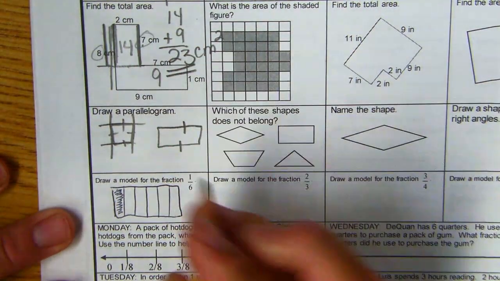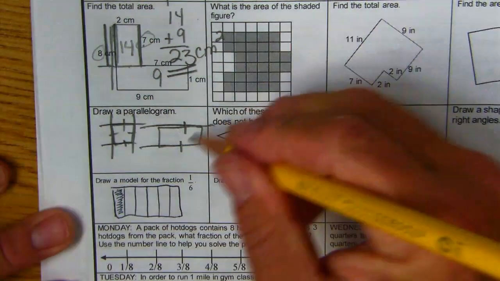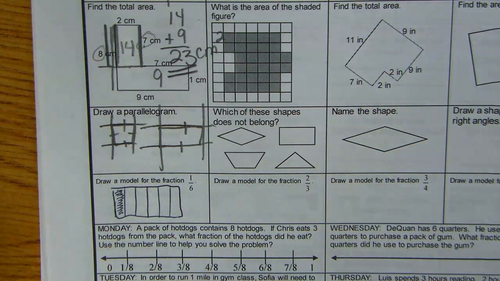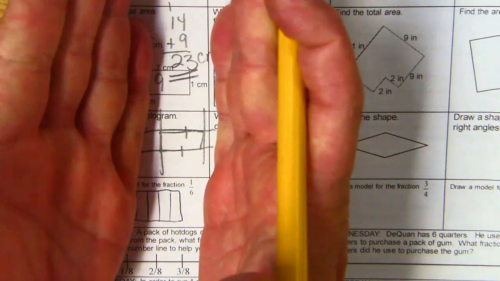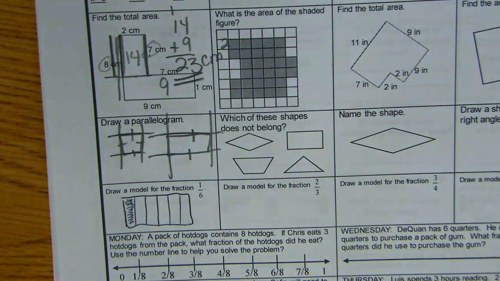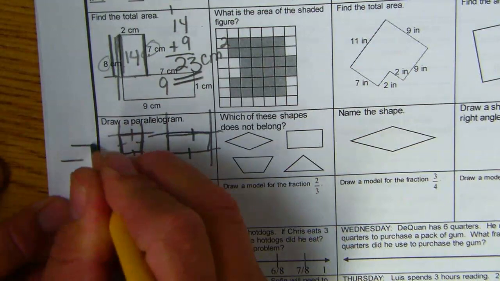Because this line, are the opposite ends parallel? Yes, those are parallel. And these are parallel. Are all 4 sides equal? No, but you don't need all 4 sides equal for it to be a parallelogram. Just opposite sides need to be parallel. So these sides and then these sides. Okay. Now, a rhombus could also be a parallelogram.